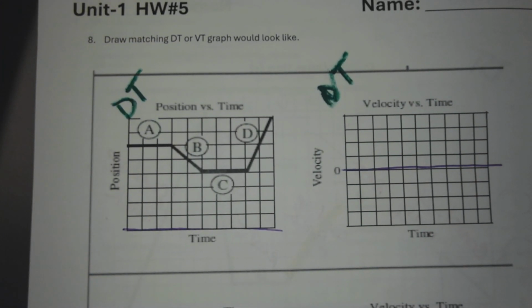Let me zoom in a little bit. Okay, quick reminder. On VTs, above the x-axis is moving away from the origin. Below the x-axis is moving back towards the origin. On DTs, you can have curves, but on VTs, you cannot have curves. There are only nice slopes or horizontal lines. On a VT, a flat horizontal line above or below means that my object is moving at a constant speed.